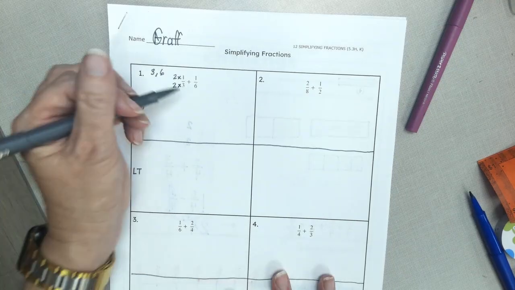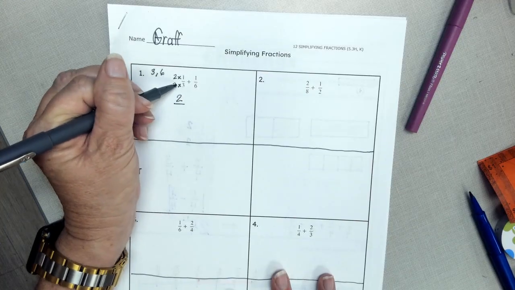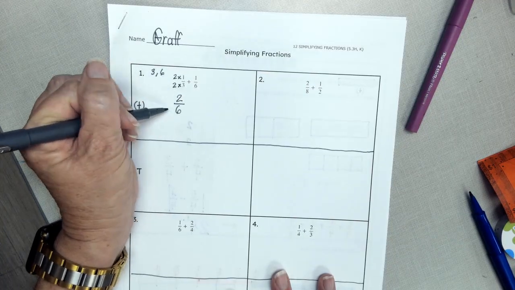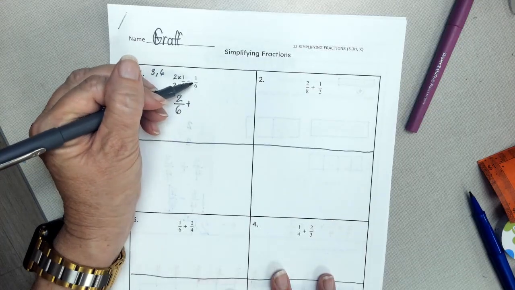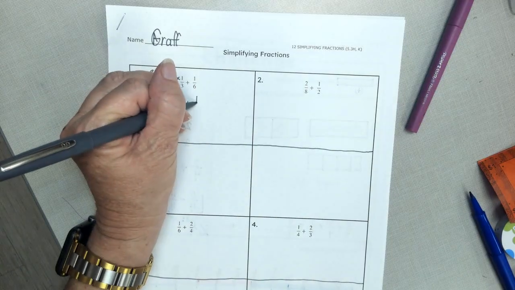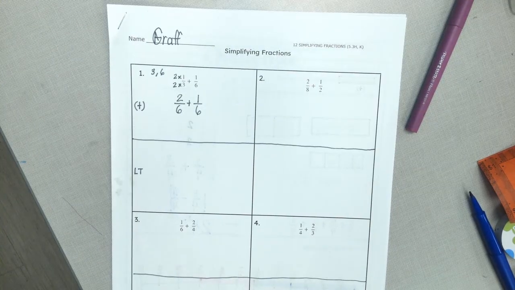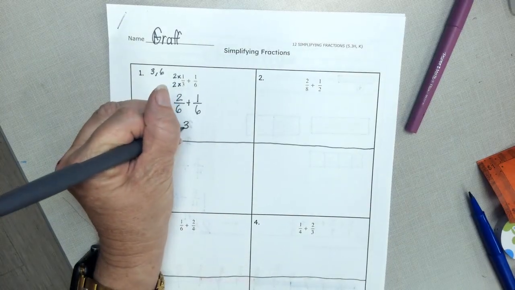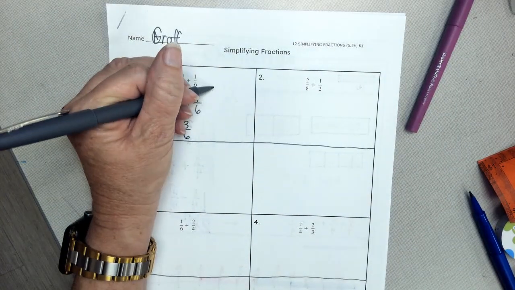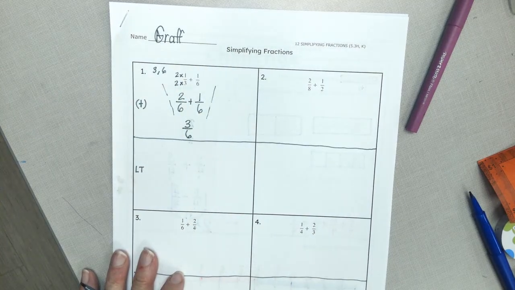We can rename this fraction as 2 times 1 is 2, and 2 times 3 is 6. There's really no need to rename 1/6 because it's already in sixths, right? So we're going to slide that fraction down, and now we can put them together. What's 2/6 plus the extra 1/6? 3/6. Notice I'm solving this kind of like our little GMA. I'm rewriting. I think that's just helpful, especially when we start subtraction tomorrow.